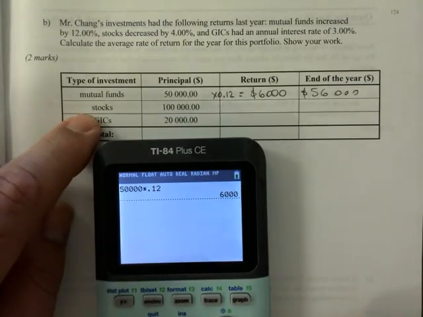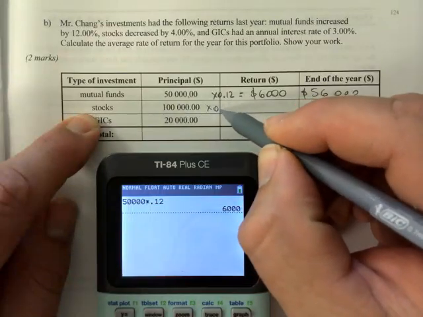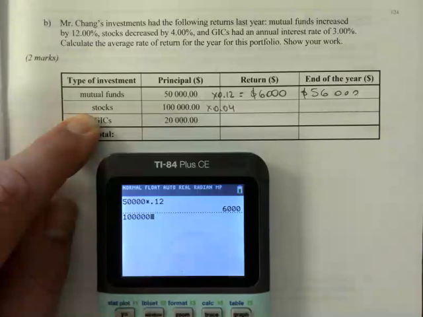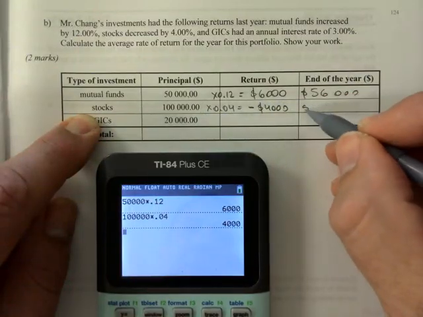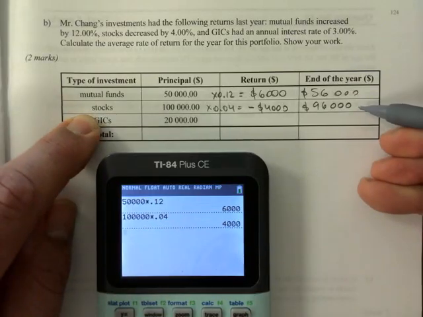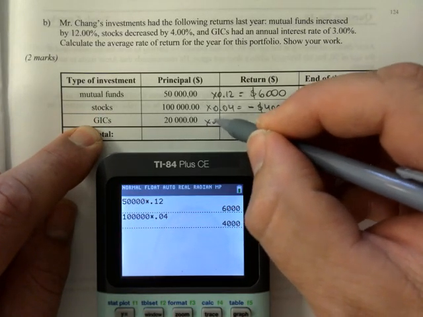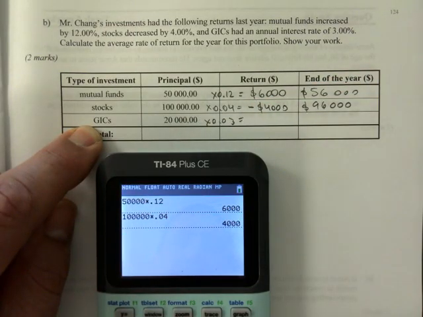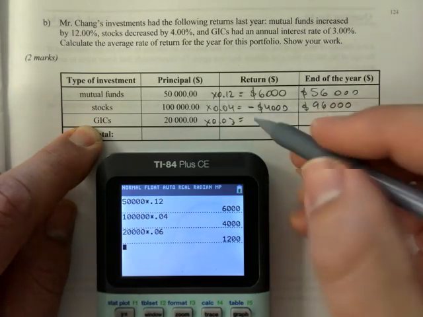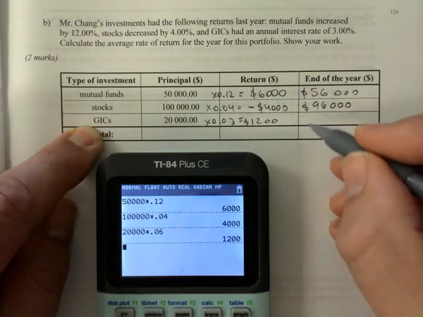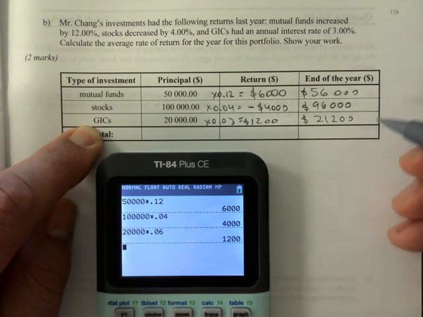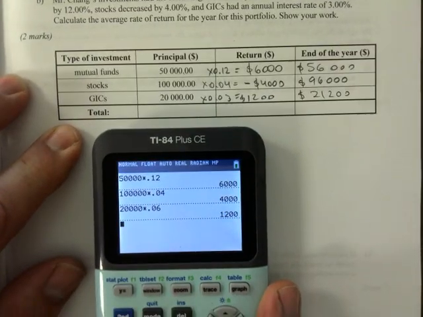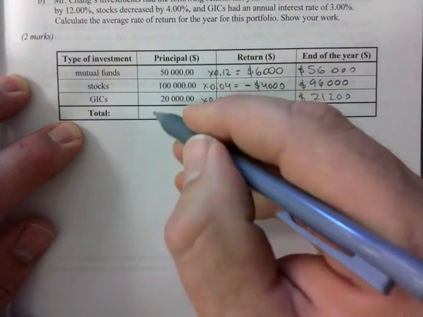Stocks went down by 4%, so I'm going to go times 0.04. Oops. So we're going to go minus 4,000. So you end up with 96,000 at the end of the year. GICs, 3%. So you go 20,000 times 0.06. So that's 1,200 bucks that has been earned. At the end of the year, you add that to your initial amount. And there you have it, 21,200. Now they want the total. Okay, so you add this up, that's 170,000.